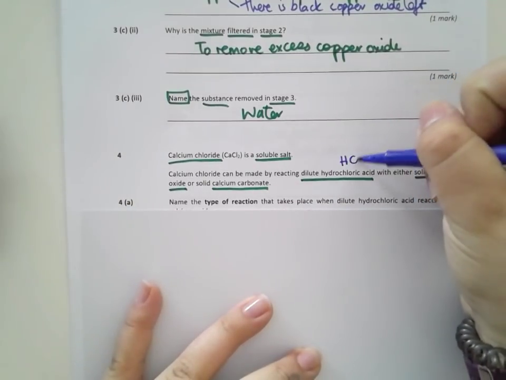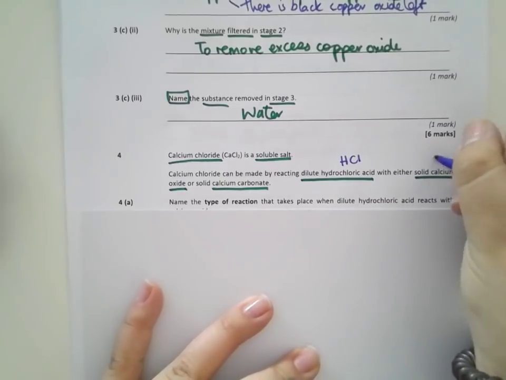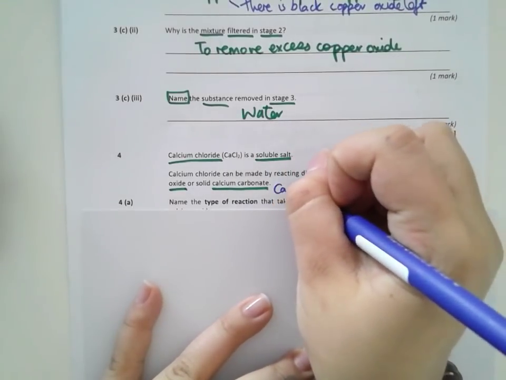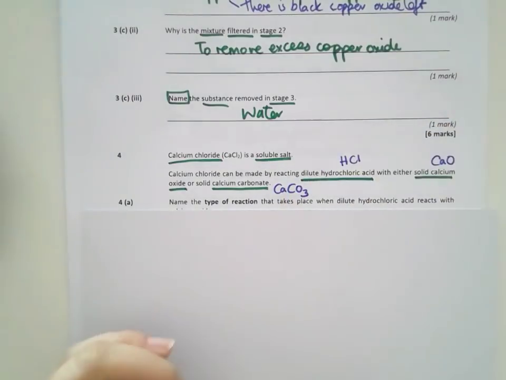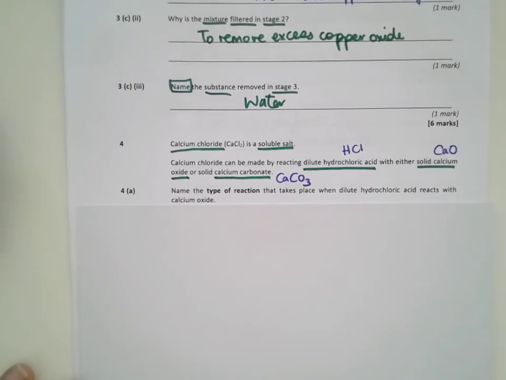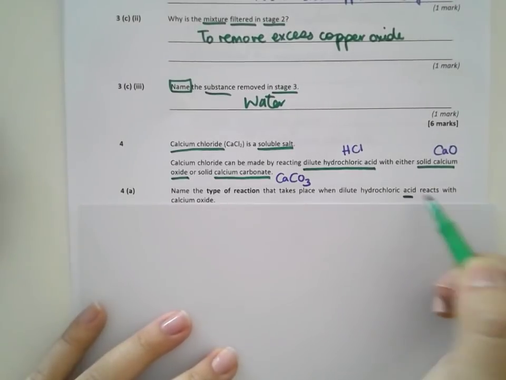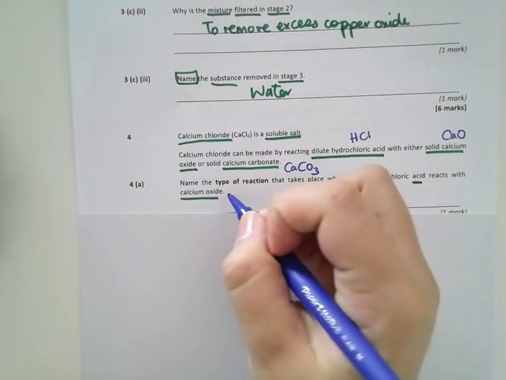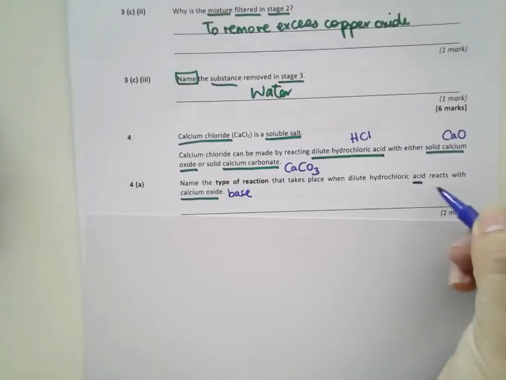So HCl, calcium oxide CaO, and calcium carbonate CaCO3. What type of reaction takes place when an acid reacts with calcium oxide? Now, calcium oxide, remember, is a base, and acid plus base, this type of reaction is neutralization.